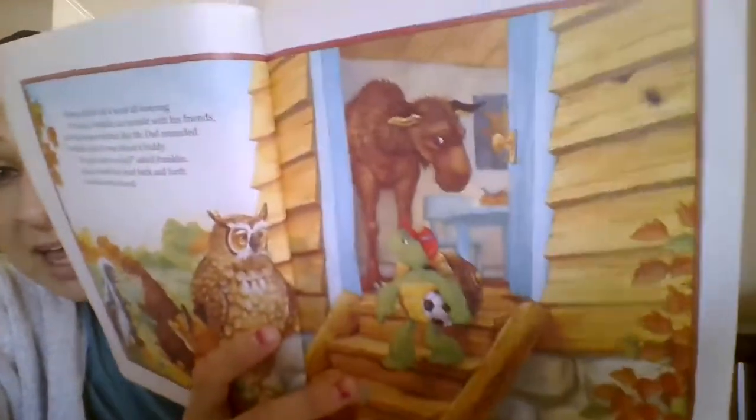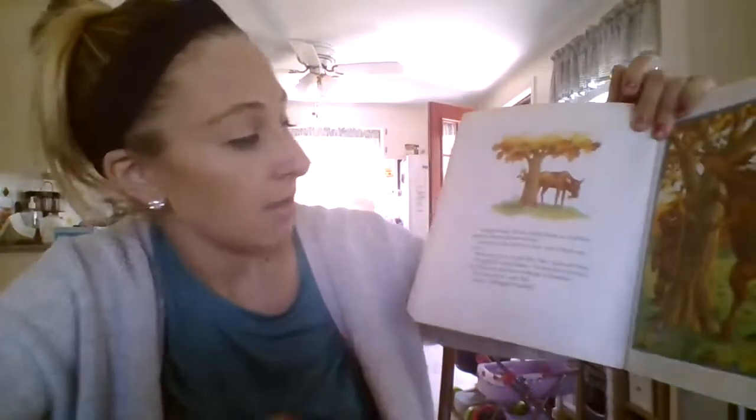He doesn't really want to play. He's been a little shy. So let's see. During recess, Moose stood alone as Franklin and his friends played soccer.